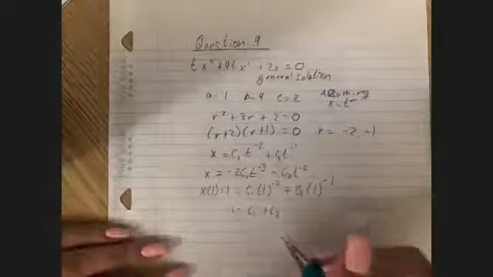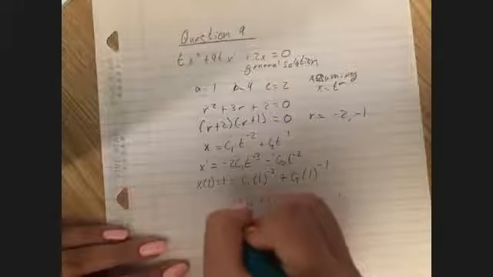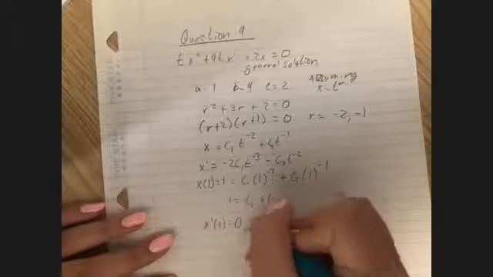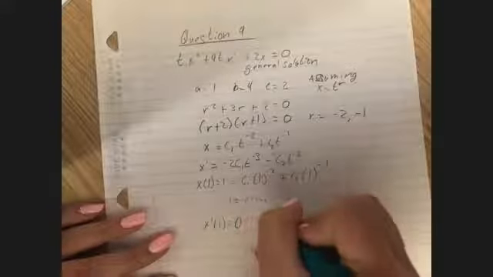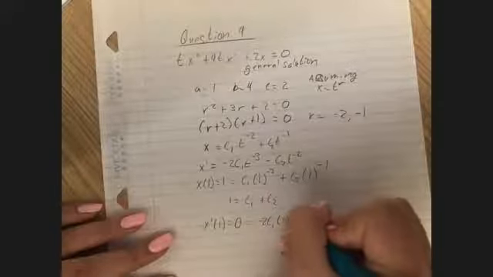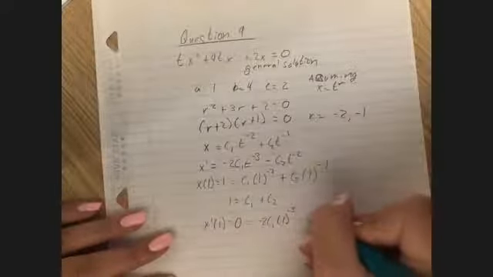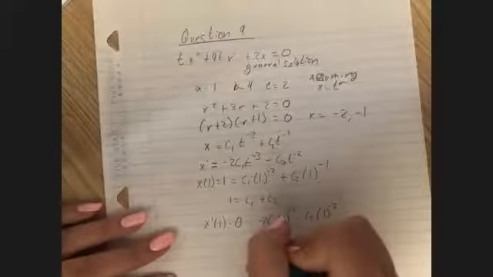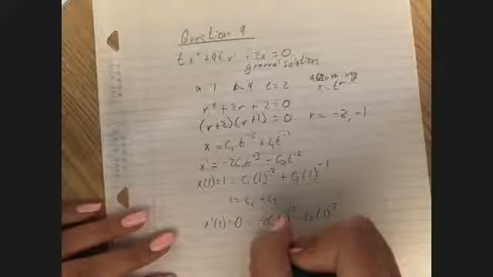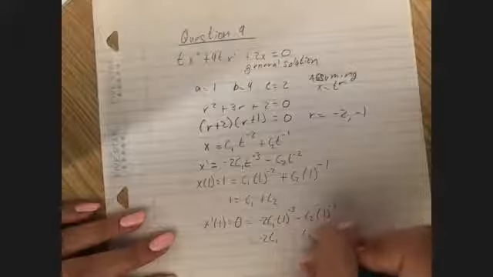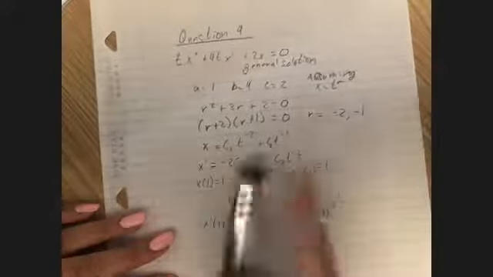We're going to use that later, and so then we're going to plug in our x prime of 1 equals 0. So then using the x prime, we have -2 c1 times 1 to the -3 minus c2 times 1 to the -2, which is then -2 c1 minus c2 equals 0.